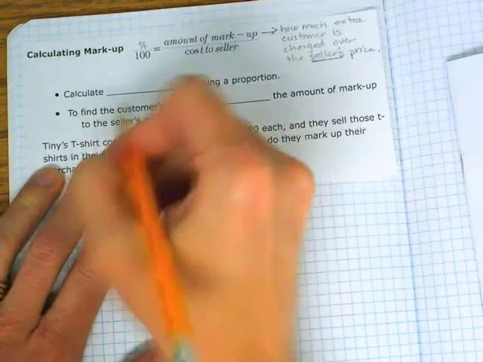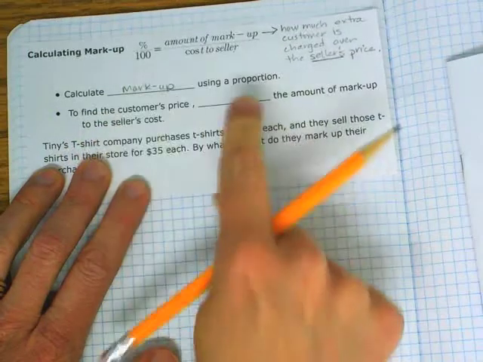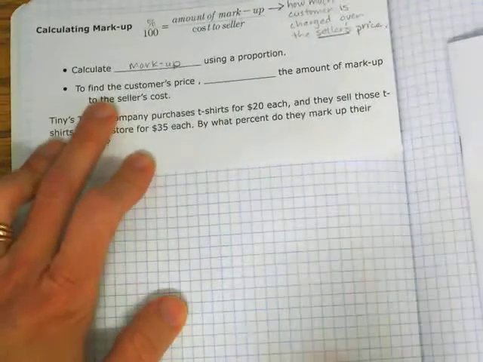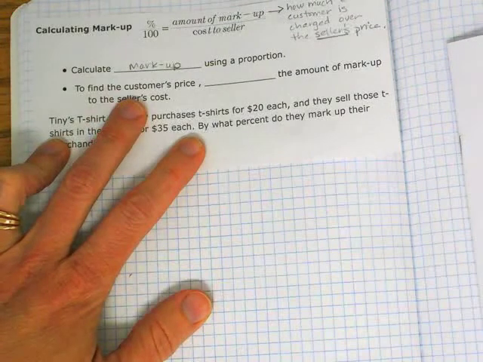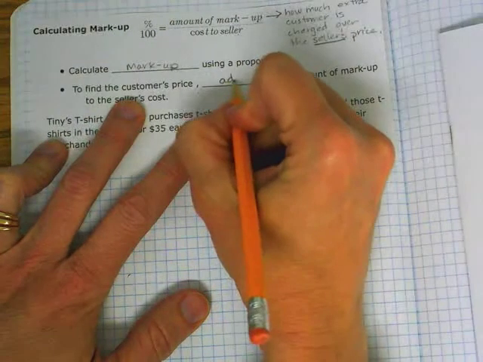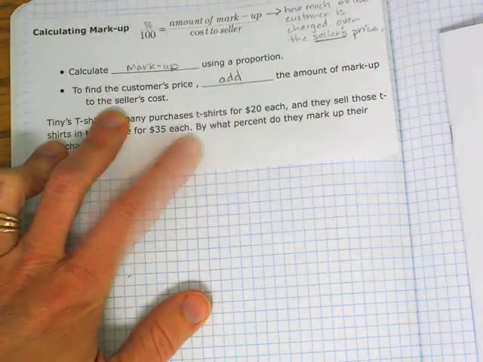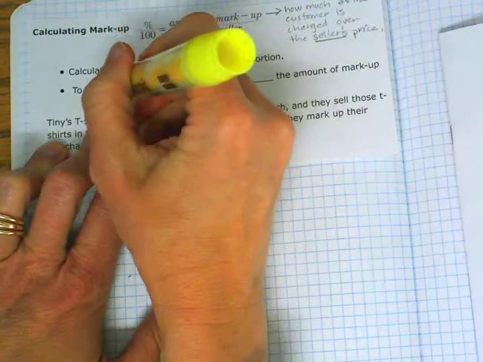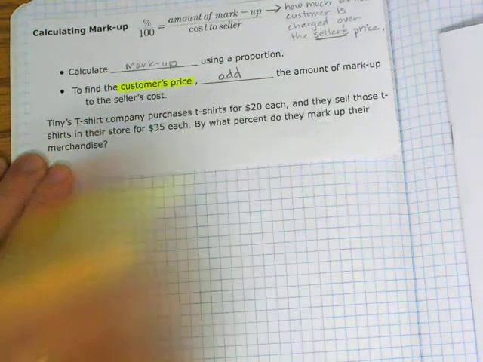So to calculate markup, you're going to use a proportion. And to find the customer's price, so this is the person shopping at the store, if you're finding the customer's price, you're going to add the amount of markup to the seller's cost. So remember, that's only if you're asked to find the customer's price. So let's look at this example.